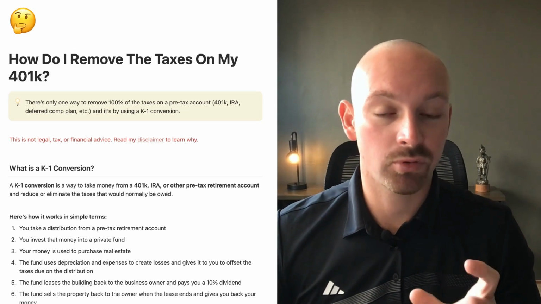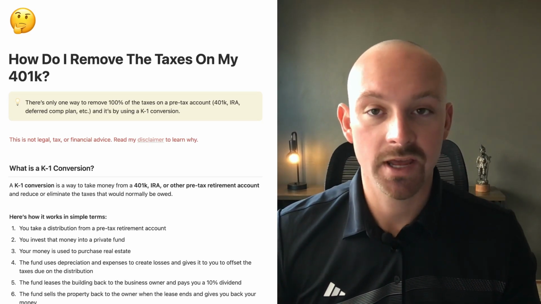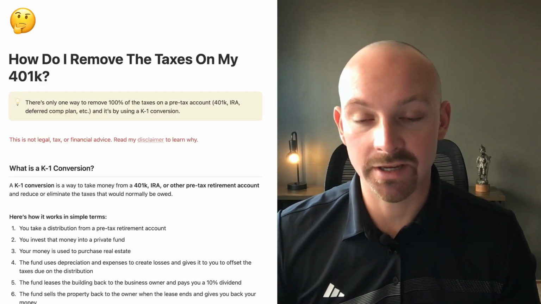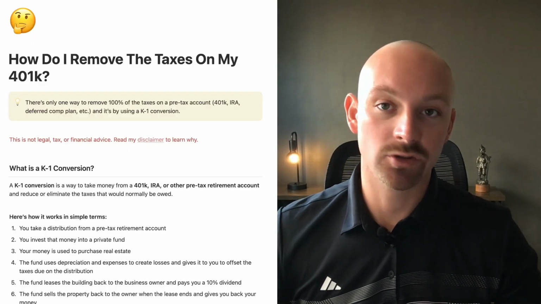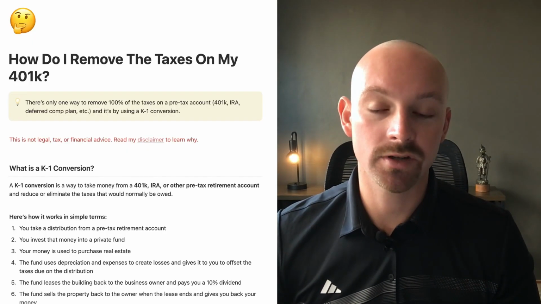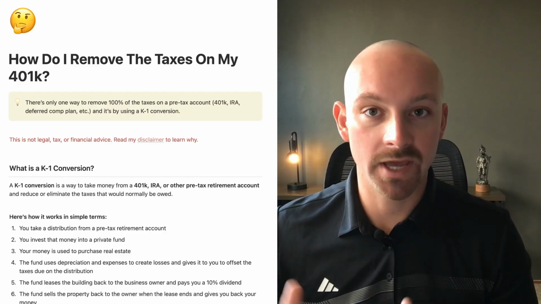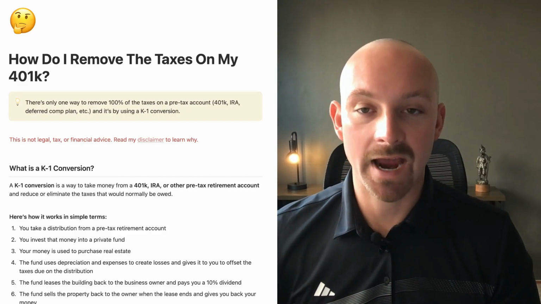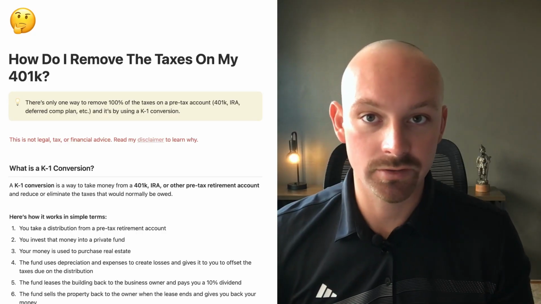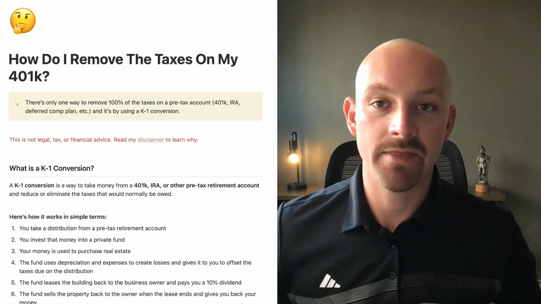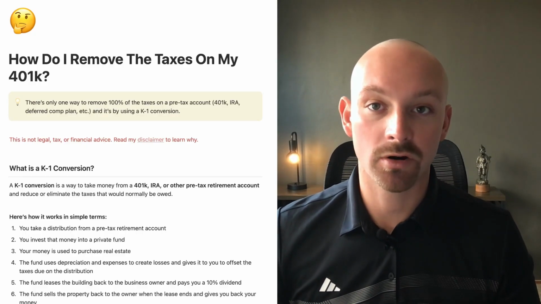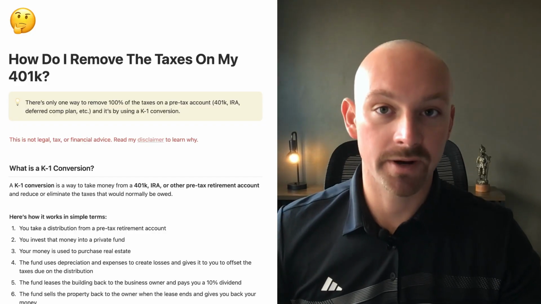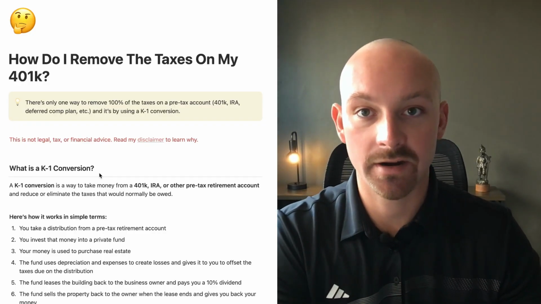This is going to use a private real estate investment fund, and that fund specifically is a fund that is run by CPAs that I work with. So, yes, I created the term K1 conversion, but the actual fund that allows you to do this, I did not create. That was created by people much smarter than me and that have much more experience than me, CPAs, tax attorneys, etc.